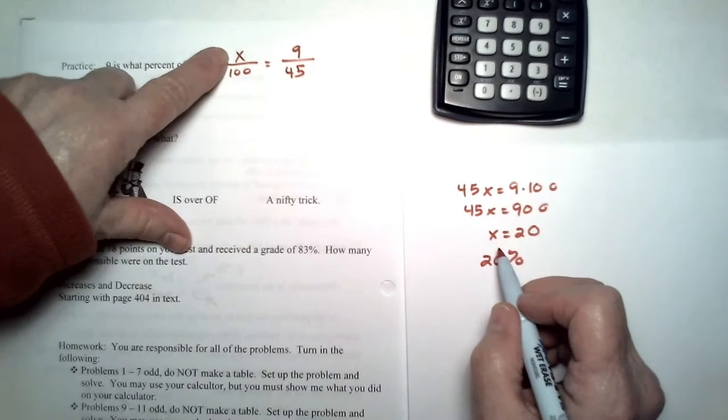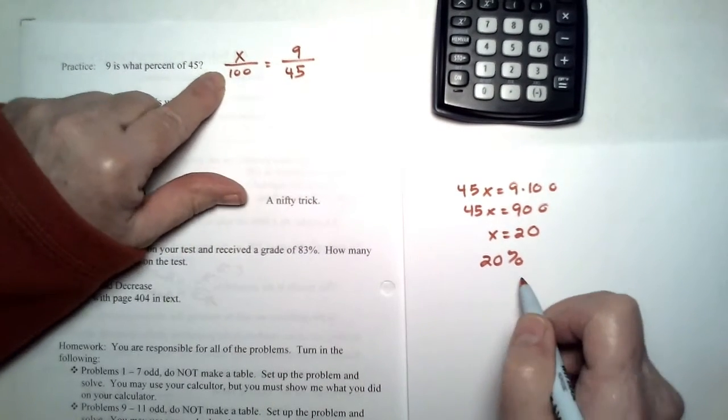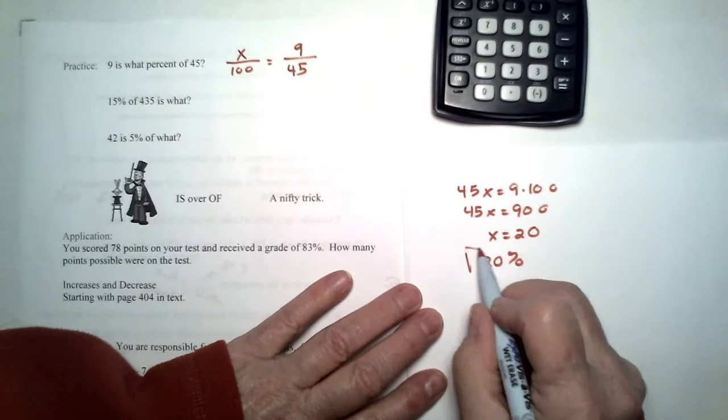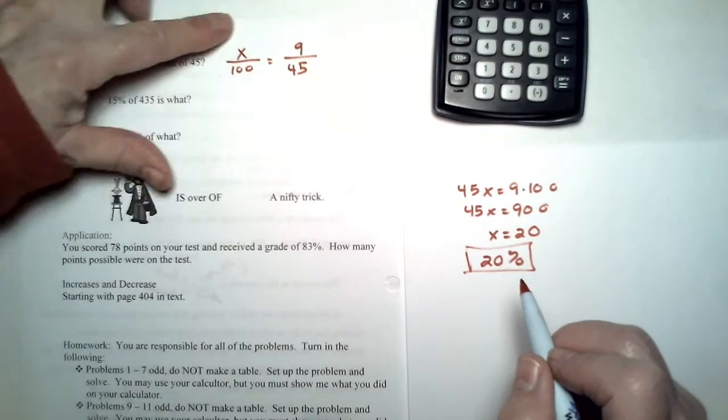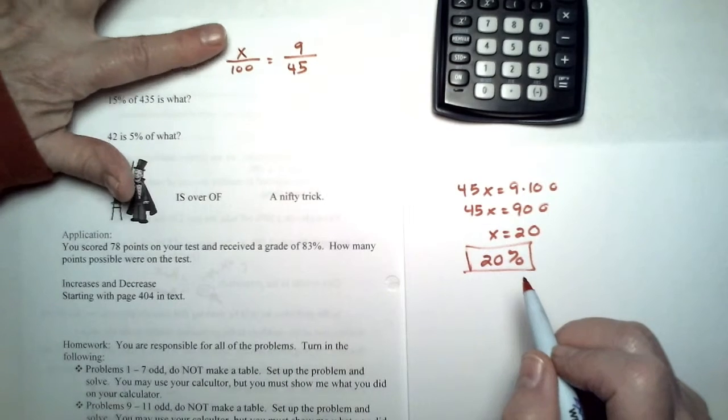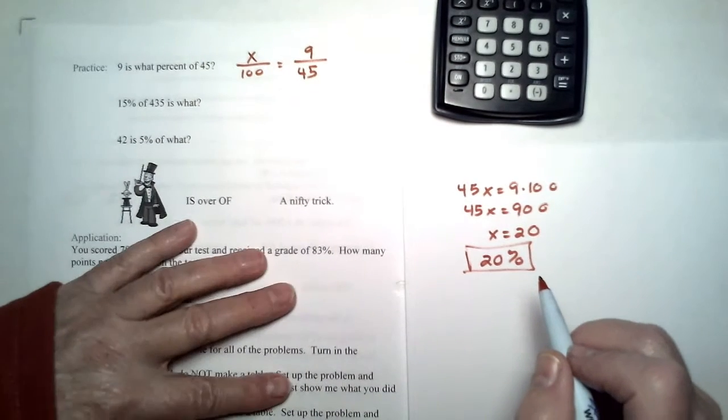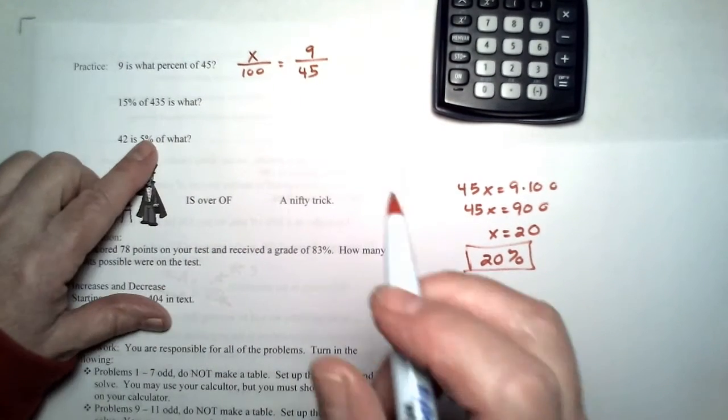X over 100 is 20%. So if I'm looking for the percent, this is the answer, and this is the algorithm that I'm going to follow to get that answer. Let's take a look at the next one.